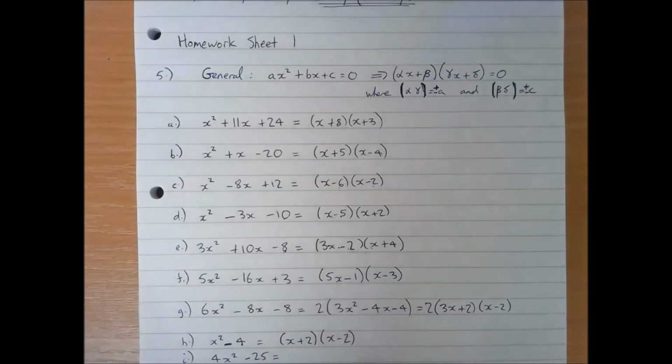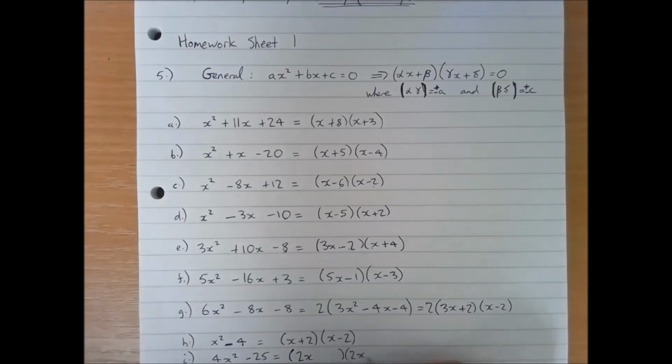In part I, 4x squared is also a square term. So when I do my difference of two squares, I want to put a 2x at the front of each bracket, because 2x times 2x is 4x squared, and then minus the square root of 25 and plus the square root of 25.